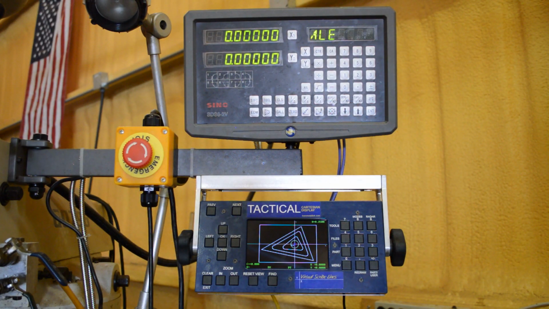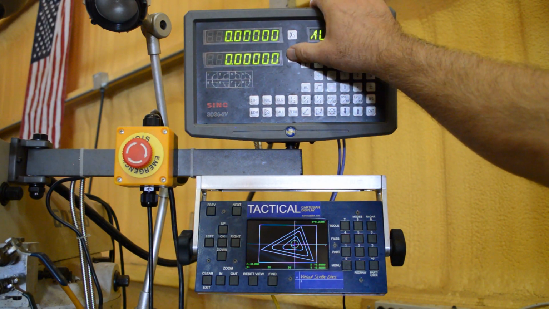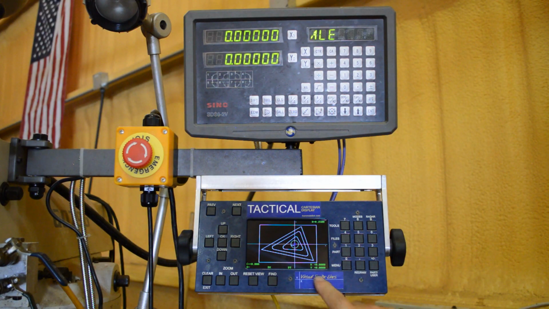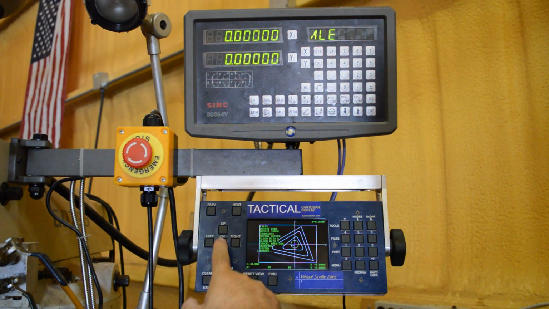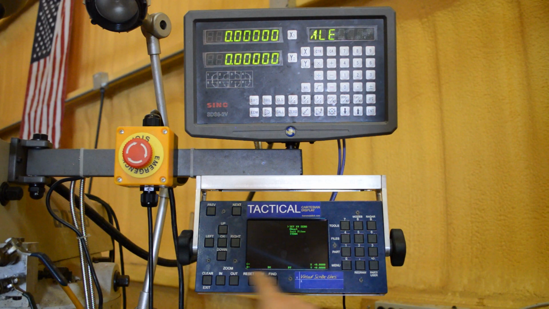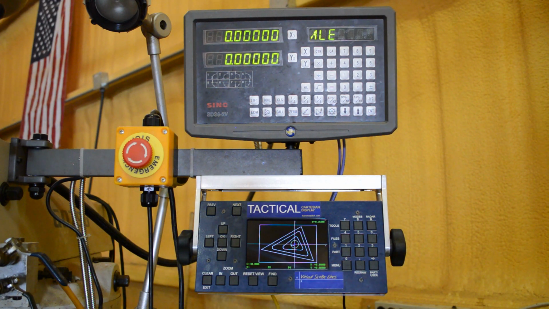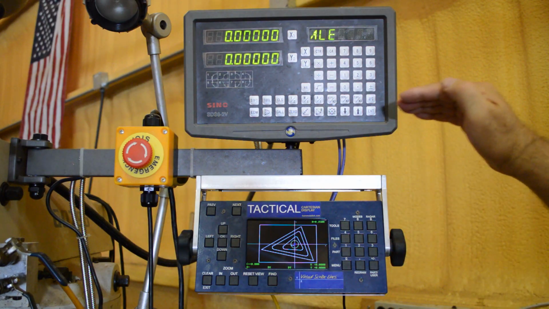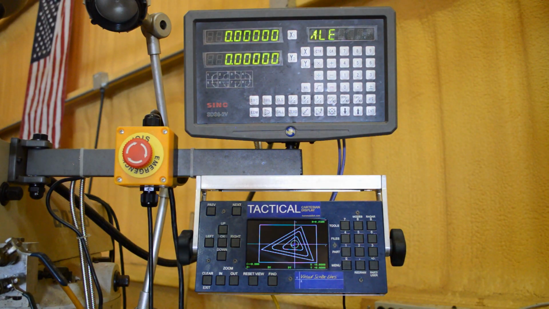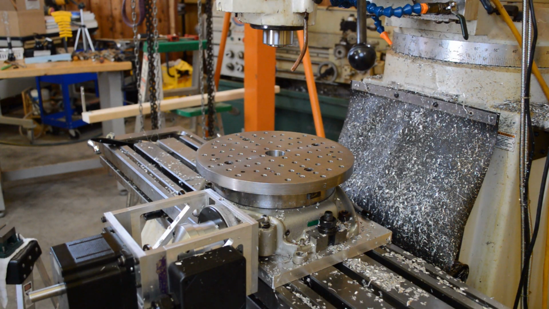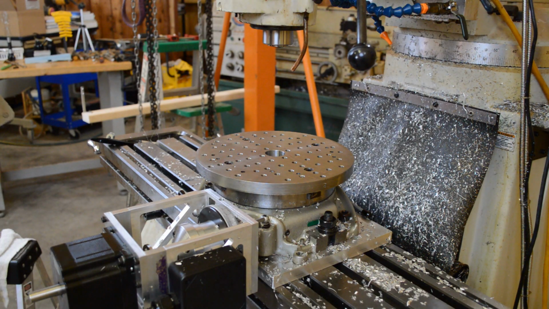Okay, then we go to our DRO and we set 0, 0, and then on the Cartesian display we go to Menu, System, Set XY0, and now we've got 0, 0, 0, 0. Now the Cartesian display and the DRO are married together. And we'll be machining the part in a vise, so let's get that installed.